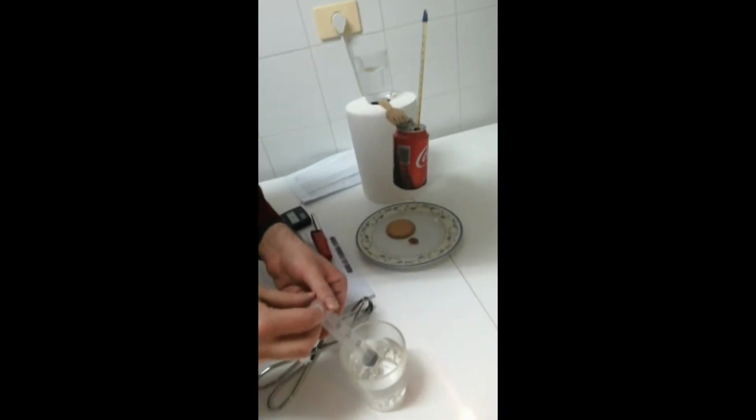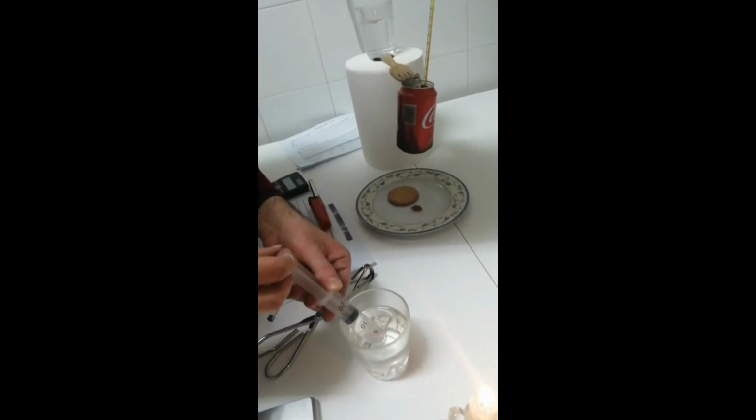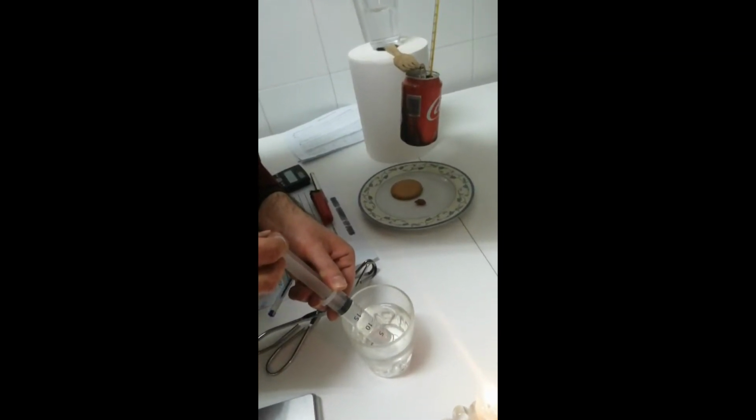And now we are going to repeat the experiment and see how much energy the peanut has. We have emptied the can and we are going to fill it again. I take 20 milliliters of water.